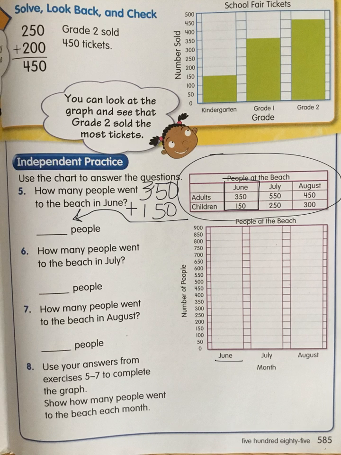Number 6, how many people went to the beach in July? So let's look at July. I'm going to do it in red. Adults and children, both people. So I have to, they're both people, both means add. So 550 plus 250. And then my answer goes right there. I'm going to add those. And then I graph it here.